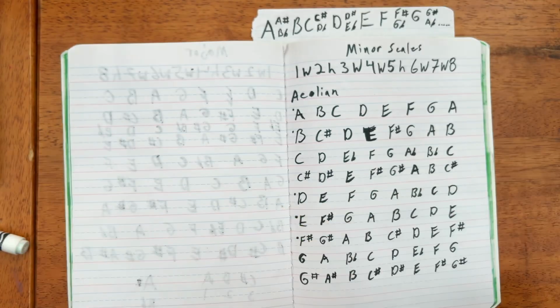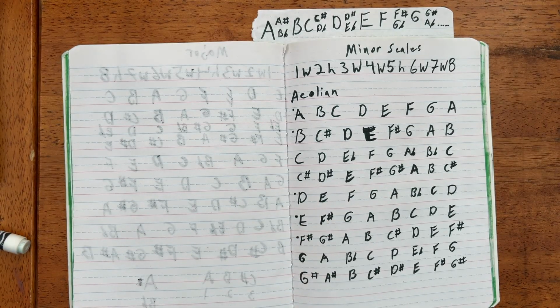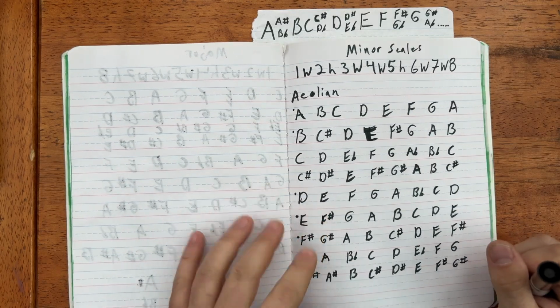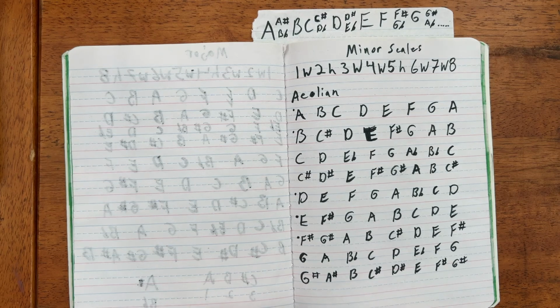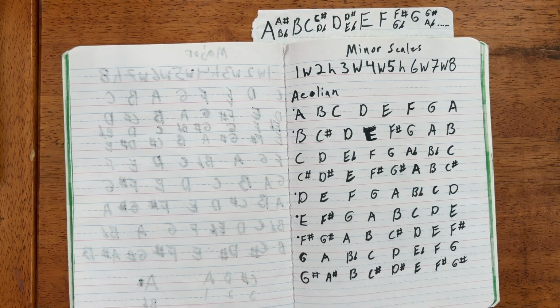Same way now with all of these. It's the same spacings, but there's going to be different finger patterns depending on which note you start on.